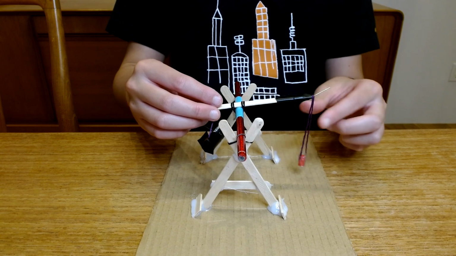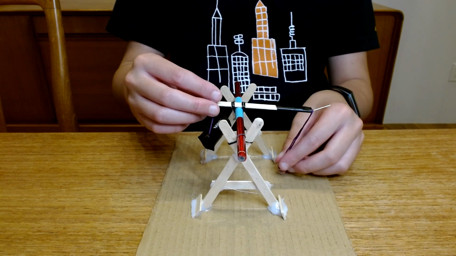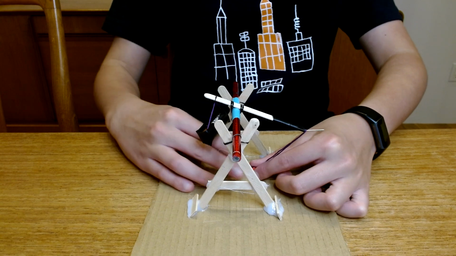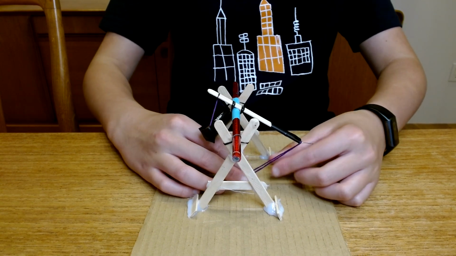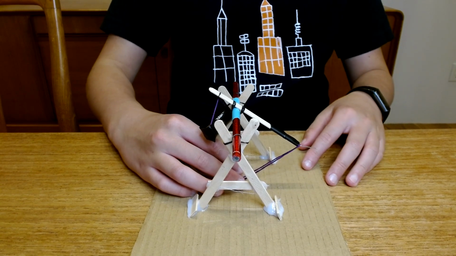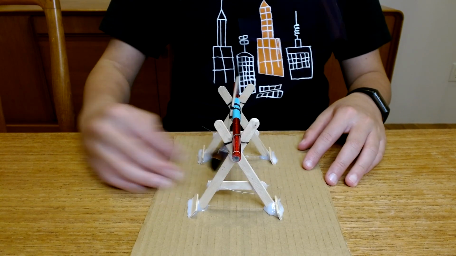To fire the catapult, you simply place the sling on the hook and hold it down underneath the firing arm. Make sure that the string is taut, and then let go and watch the whole thing unravel.